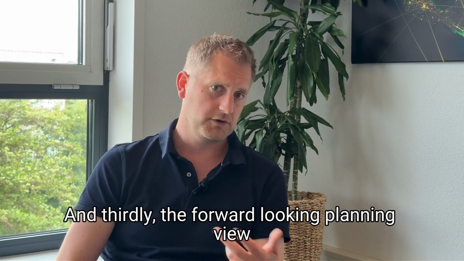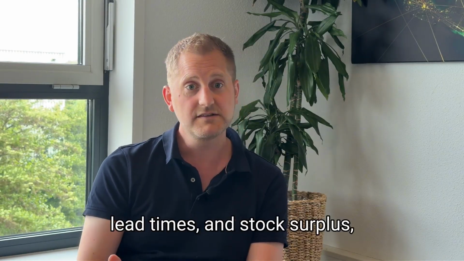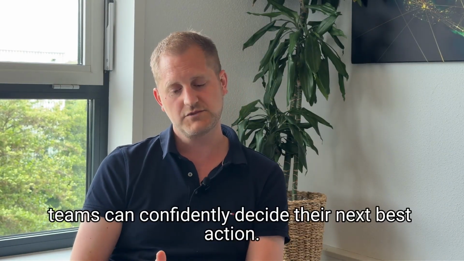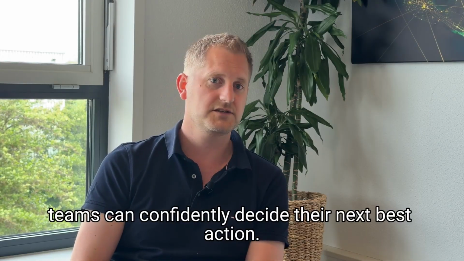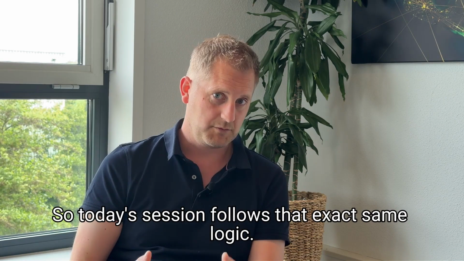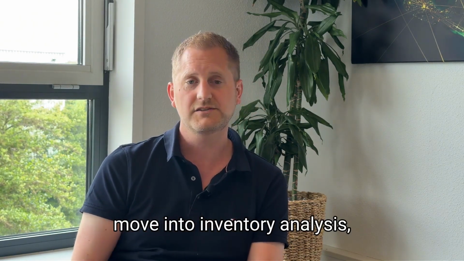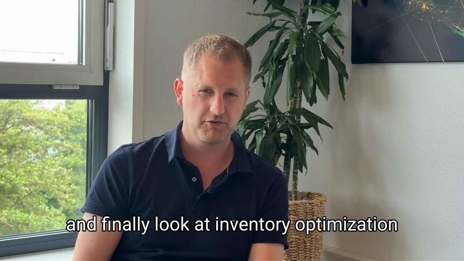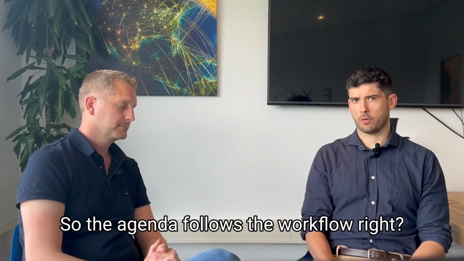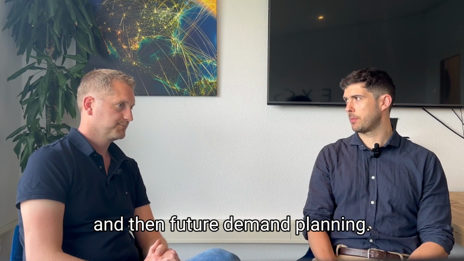Thirdly, the forward-looking planning view. By bringing together upcoming maintenance demand, station level availability, lead times, and stock surplus, teams can confidently decide their next best action. So today's session follows that exact same logic. We'll start with vendor performance, move into inventory analysis, and finally look at inventory optimization and spare parts forecasting. Thank you very much. So the agenda follows the workflow, right? Supply performance first, then current inventory reality, and then future demand planning.